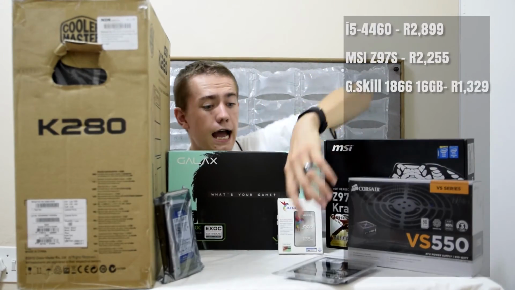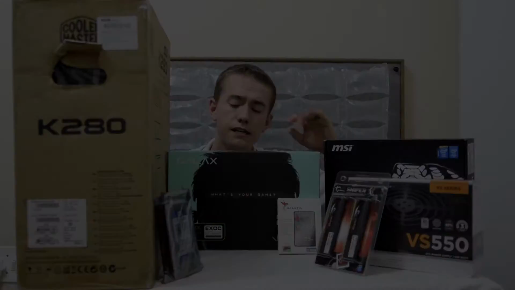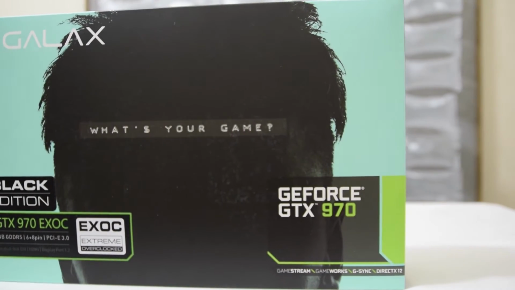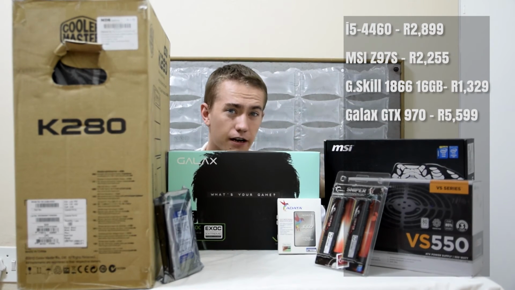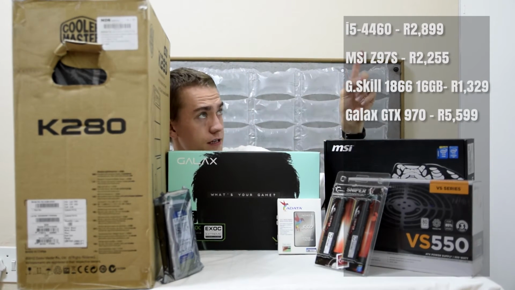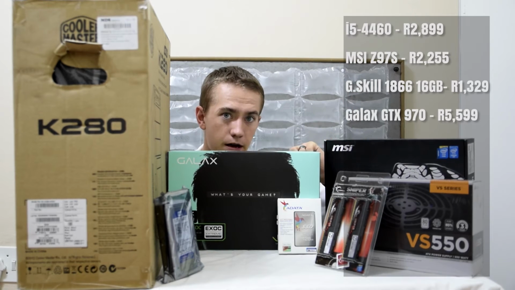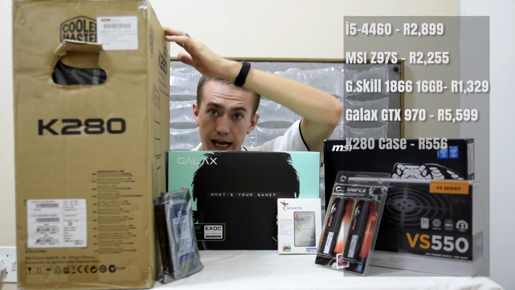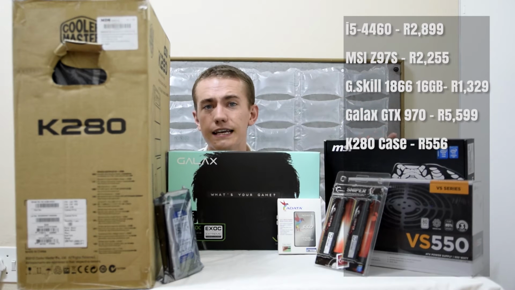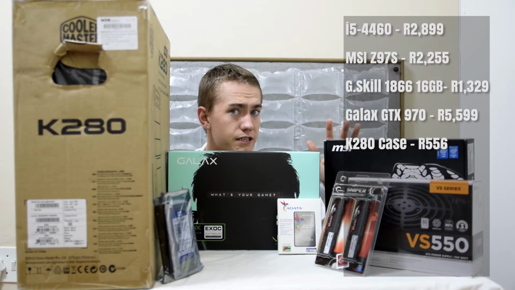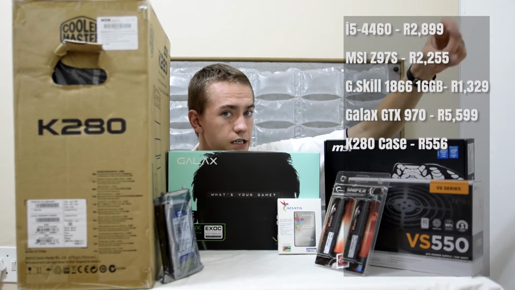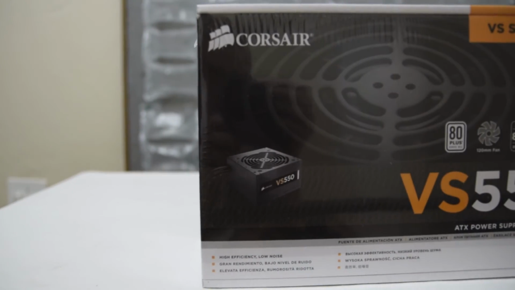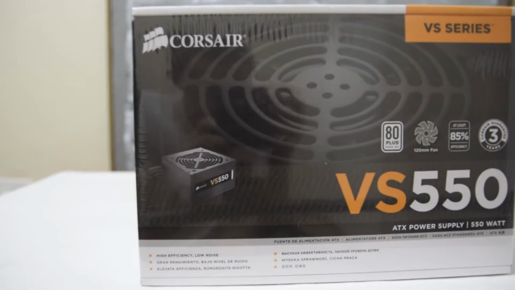The graphics card gets increased to the Galax GTX 970 EXOC GPU, which is the best bang for your buck card that you're going to find here in South Africa. And you can check out my review on this card right there at that top button. The Cooler Master R6k 280 continues to be the handy case with a good price point and good functionality, so we won't change that here. For the power supply, we increase the wattage to a Corsair VS550 watt to help support the GTX 970.